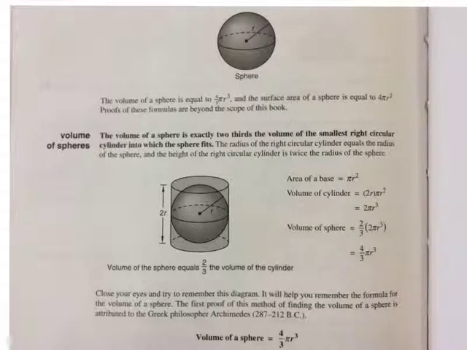The volume of the sphere, obviously, when you look at it, you can see it doesn't take up as much volume as the can itself. So we say it takes up 2/3, like there's a little bit left on the bottom and a little bit left on the top. So it takes up 2/3 of the cylinder.